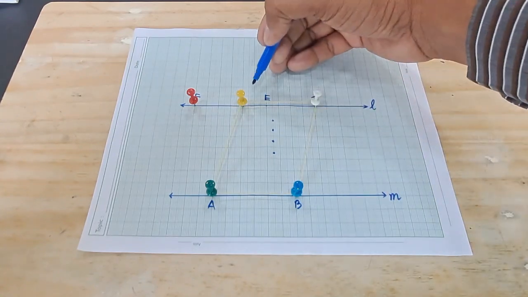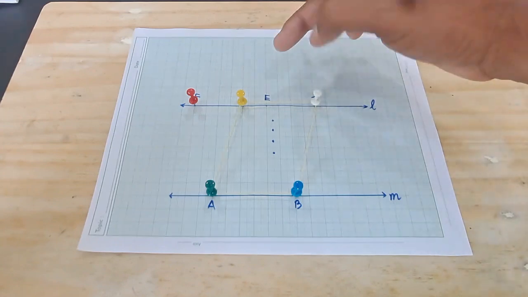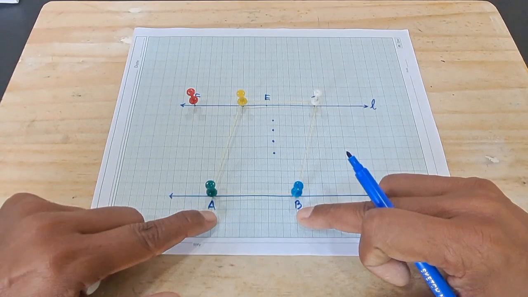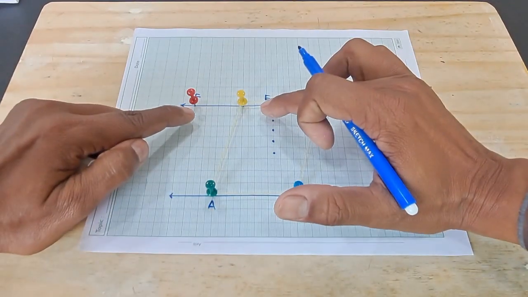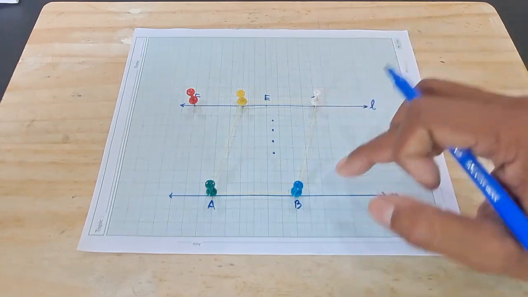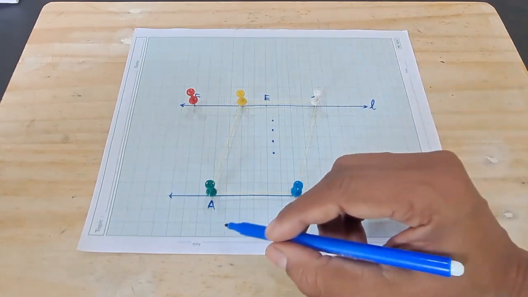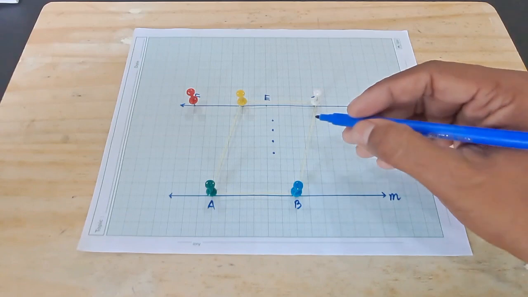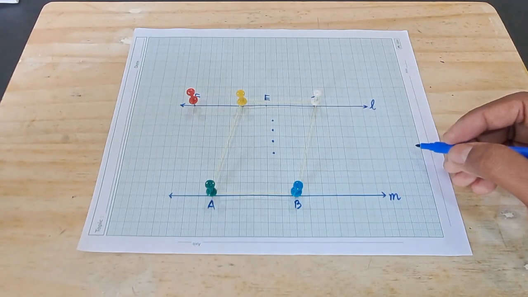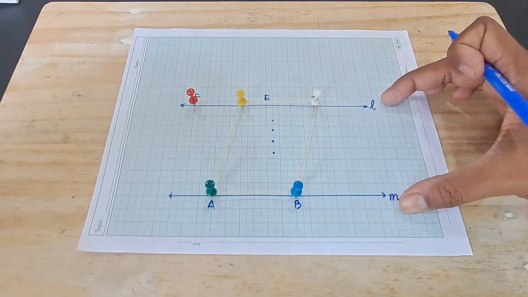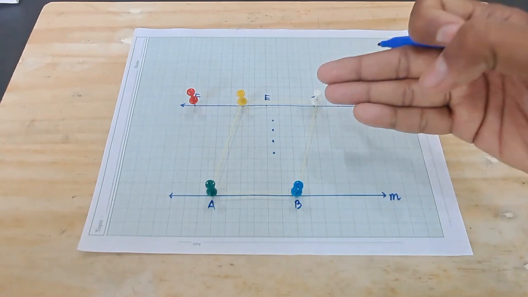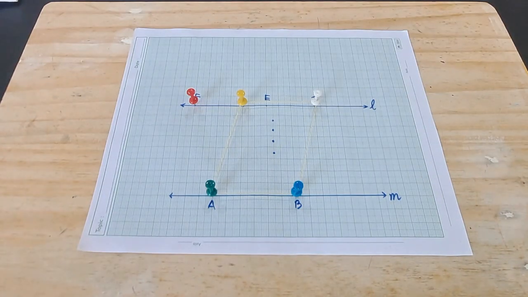You can keep on changing the upper side of the parallelogram, but take care that the length of this side should be equal to the length of the lower side. And if you fix the rubber band accordingly, all the parallelograms which you will get on the common base AB will have the same area. And that proves that whenever there are multiple parallelograms between the same parallel lines L and M and on the same base AB, they are of equal area, and which completes our activity.